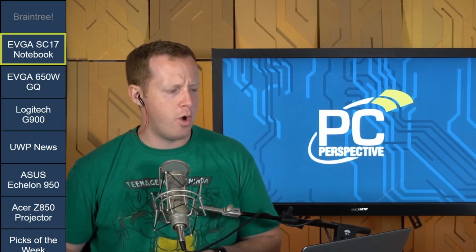Like I said, you got the 4K screen. You've got 2 USB 3.0, 1 USB 3.1. The USB 3.1 is Type-C, which is nice. 1 HDMI 1.4 output, 2 mini DisplayPort outputs, one of which supports external G-Sync displays. Windows 10 based, obviously.